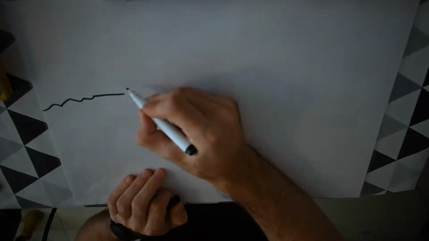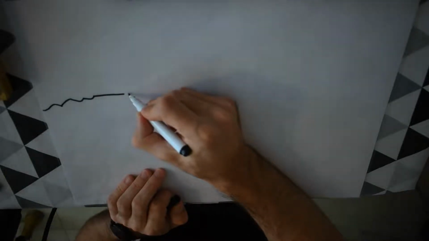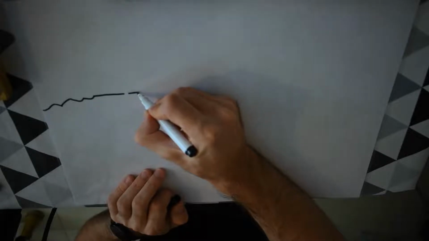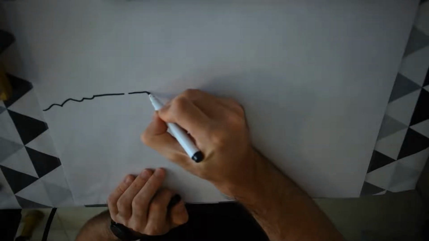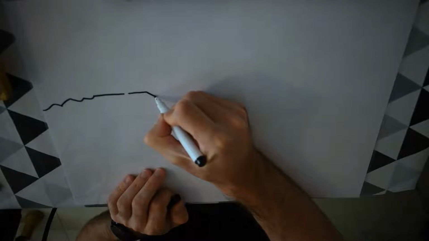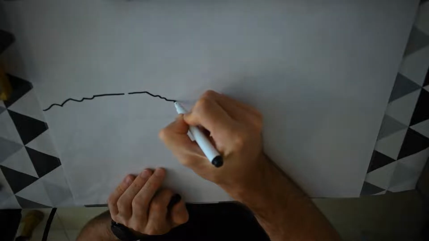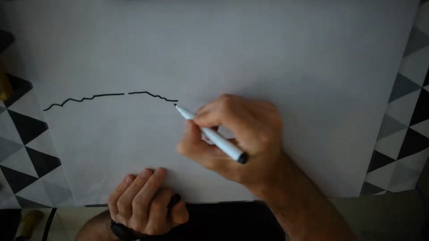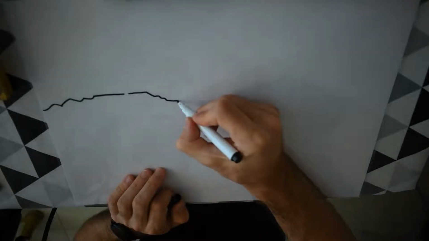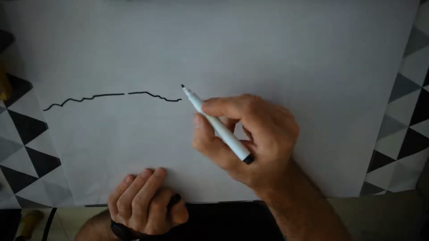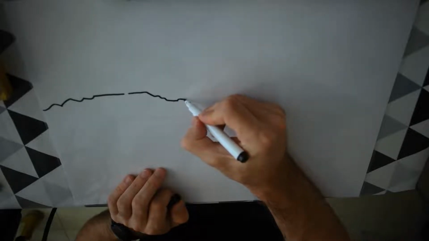I'm gonna leave a gap here because there's a river here. Like this. Alright.